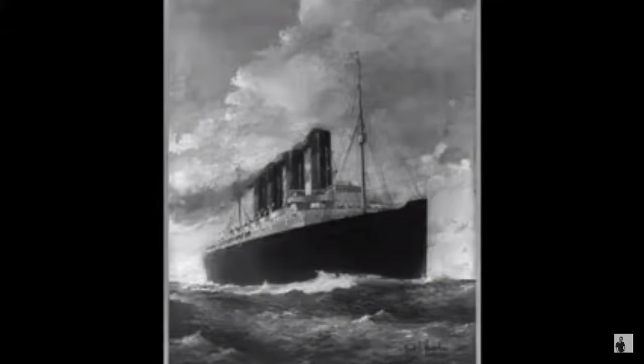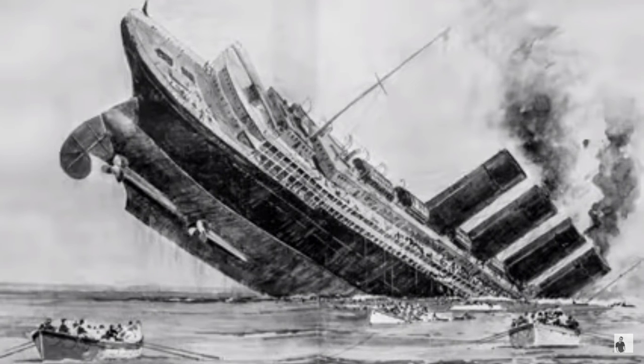Still, Americans had good reasons for not being too happy with the Germans. After a British ocean liner carrying Americans called the Lusitania was sunk by a German submarine the previous year, many had called for some kind of action against the Germans.